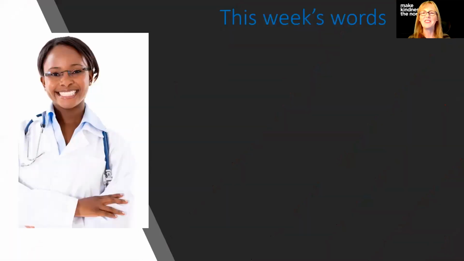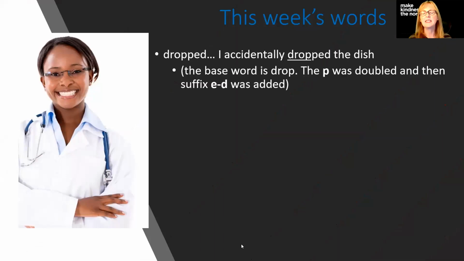Okay, here are this week's words. Let's go through these. I'm just going to move myself. All right, dropped. I accidentally dropped the dish. The base word is drop. The P was doubled because we have drop, one syllable. O is the vowel, P is the consonant after the vowel, ED is the ending. Double the P, add ED.